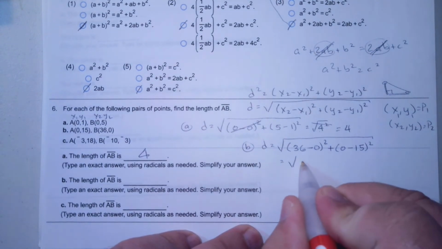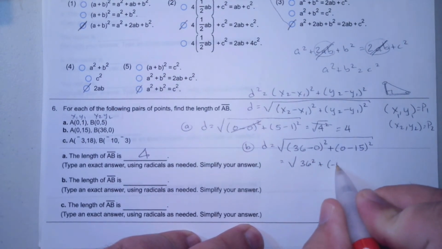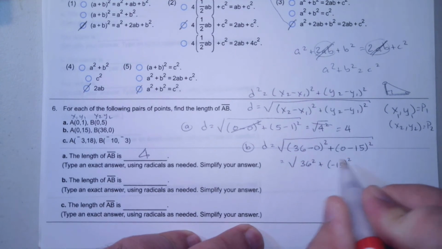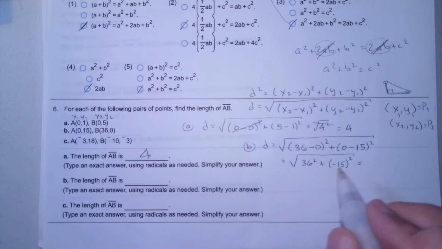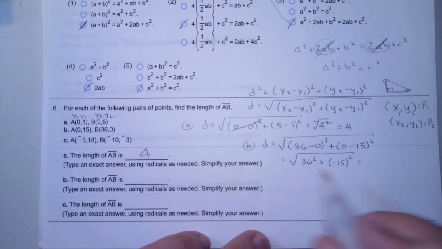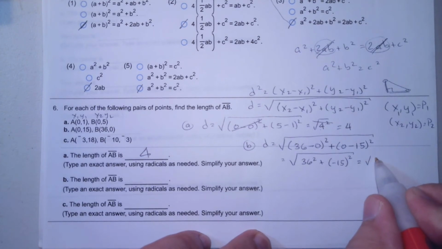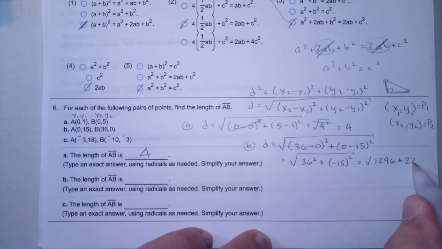So 36 minus 0 is 36. 0 minus 15 is negative 15 squared. And that's the beautiful thing, because when you square a negative number, it becomes positive. So 36 squared is 1,296. We did that earlier. 15 squared is 225. We did that earlier.